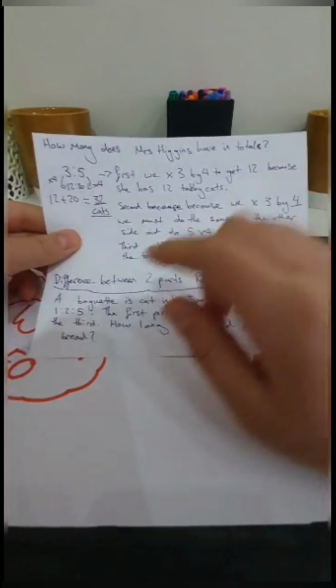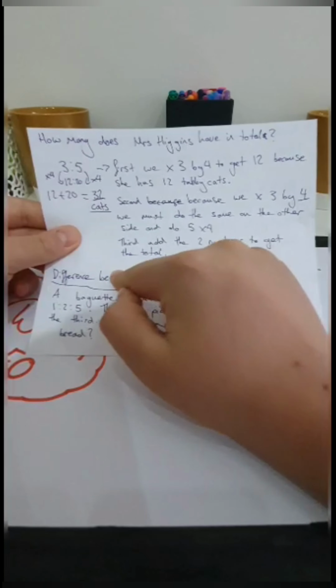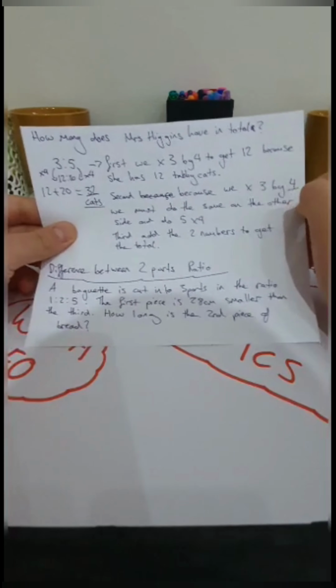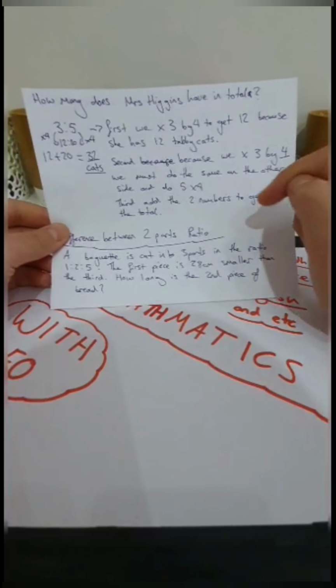She wants to find the total. So we do 12 plus 20 equals 32 cats. That's the total of cats she's got. Here, this is step by step of how to do this process.